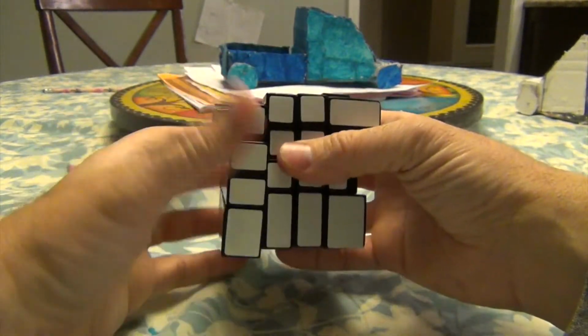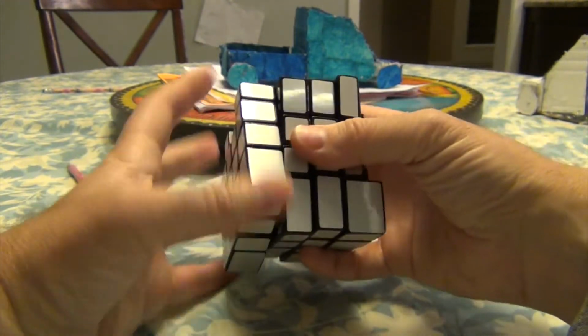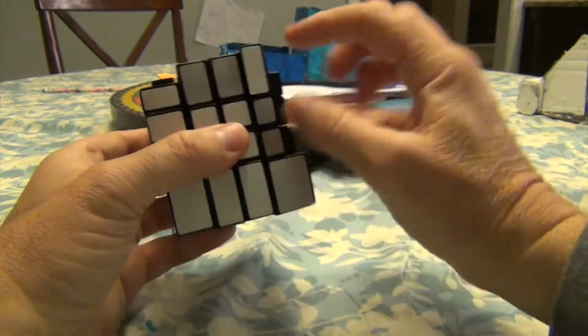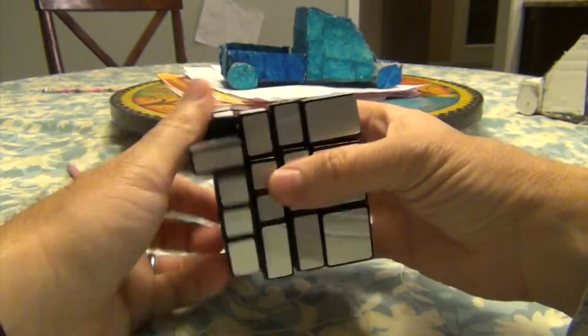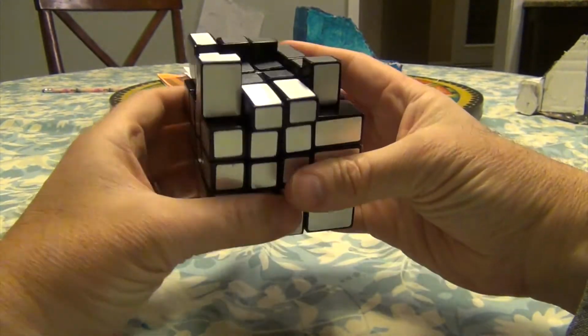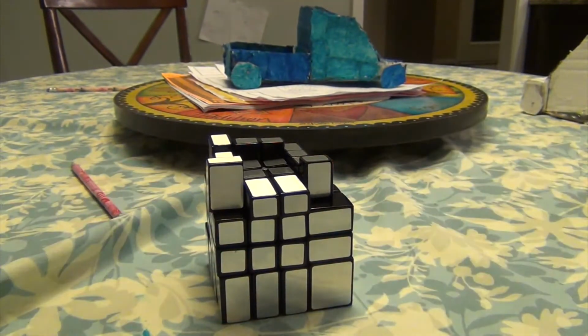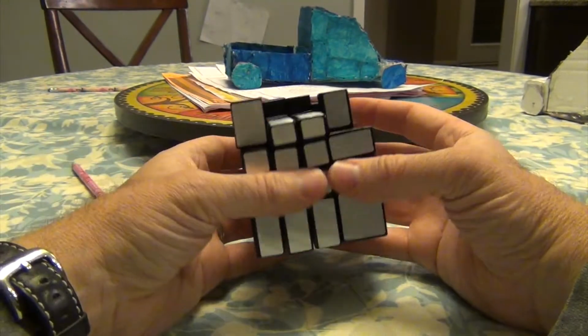Good old simple reductive solve now. And done. And now this goes down to here, and nobody will get hurt. Turn, turn, turn, and turn. Okay, so now for the last layer of a supercube 4x4.